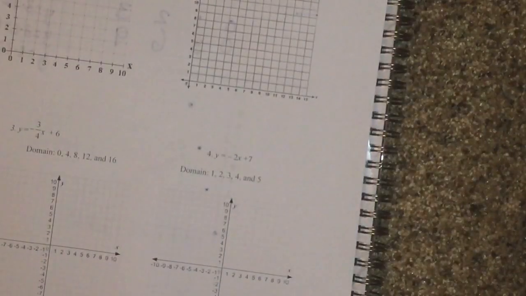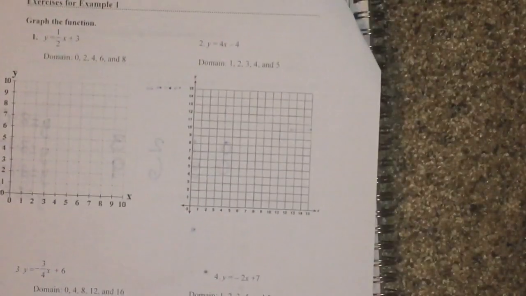Moving on to the next page are more examples with given domains. You're going to go through the same process here. Step 1, create the table. Step 2, graph each of the coordinates.